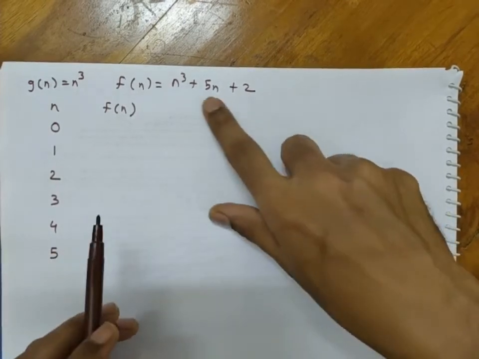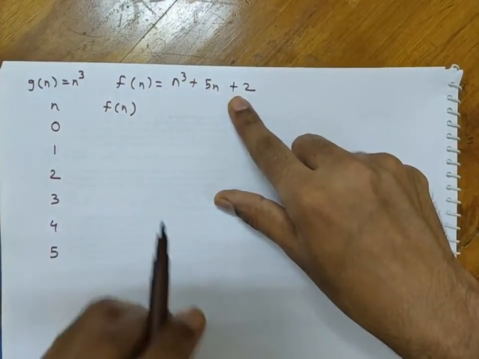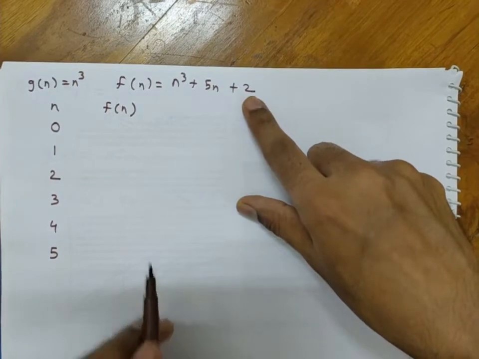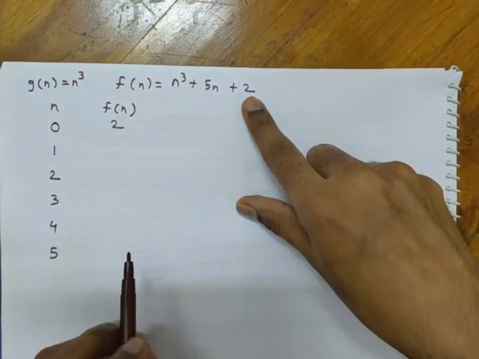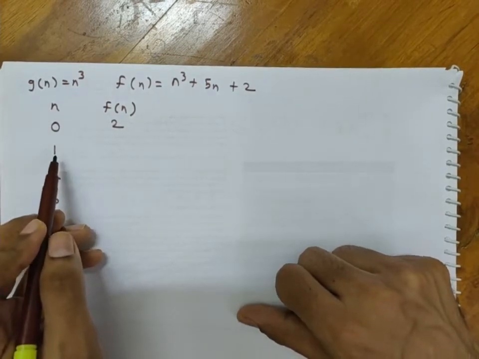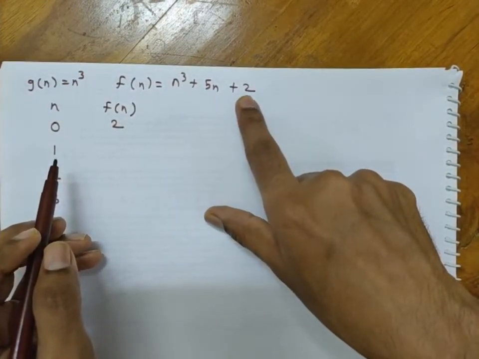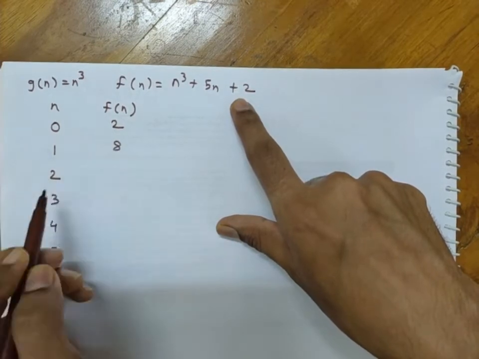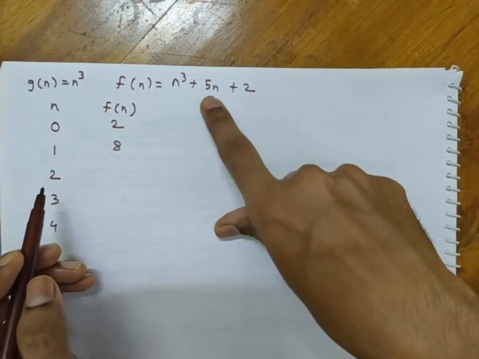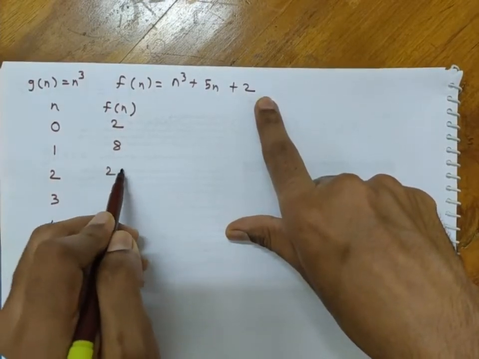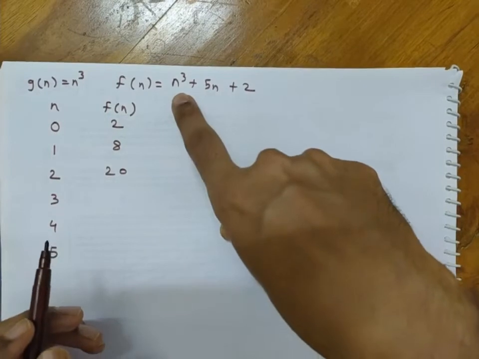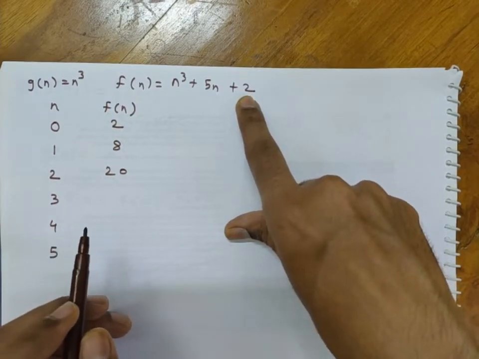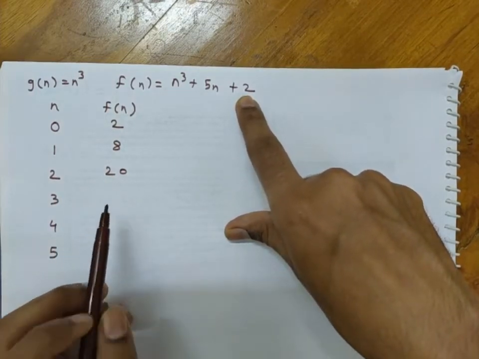So for n equal to 0, my f(n) is going to be 0 plus 0 plus 2, it will be 2. Fine. And for n equal to 1, it will be 1 plus 5 plus 2, so it will be 8. For n equal to 2, it will be 8 plus 10 plus 2, so it will be 20. For n equal to 3, it will be 27 plus 15 plus 2, so that would come out to be 44.